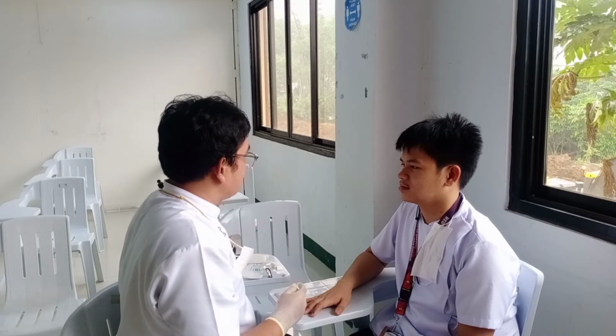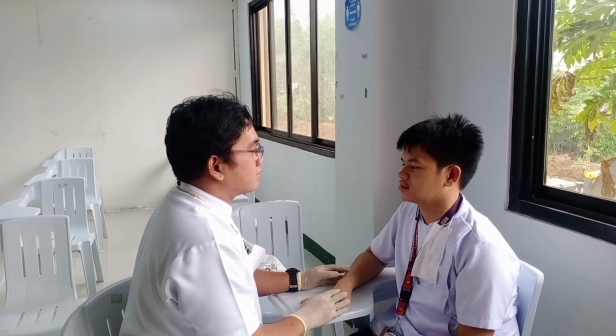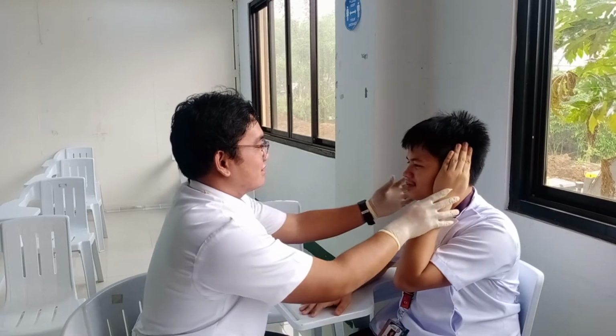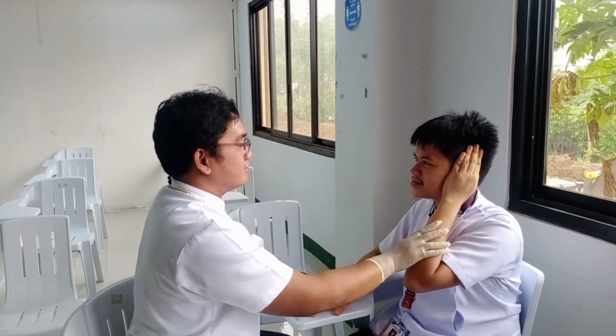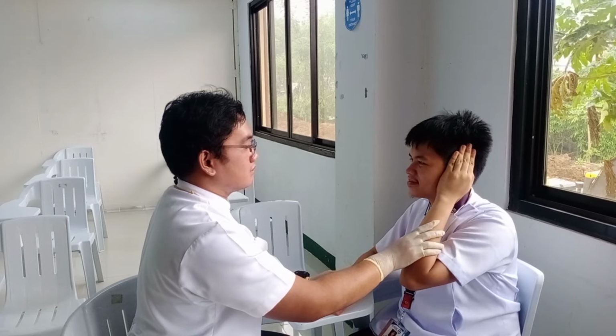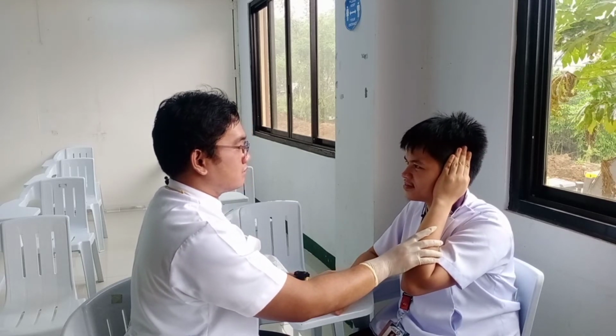Perform the whisper test. This is to assess high frequency hearing. Have the client occlude one ear. This is the ear that is not being tested. Out of the client's sight, at a distance of 1 to 2 feet, whisper a simple phrase such as "the weather is hot today" to determine whether the client is able to repeat the phrase correctly.